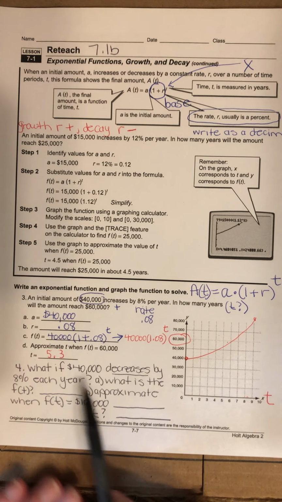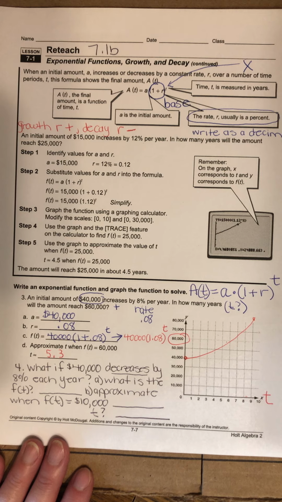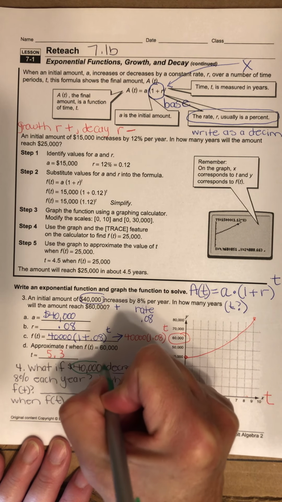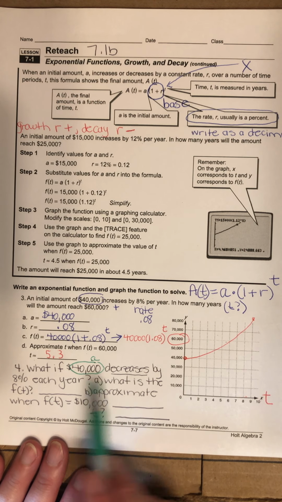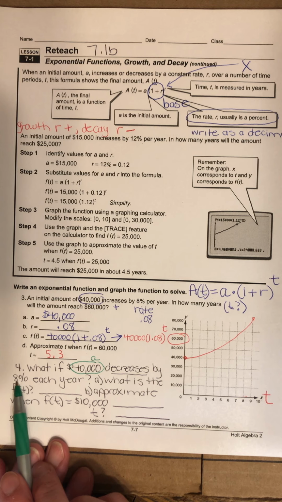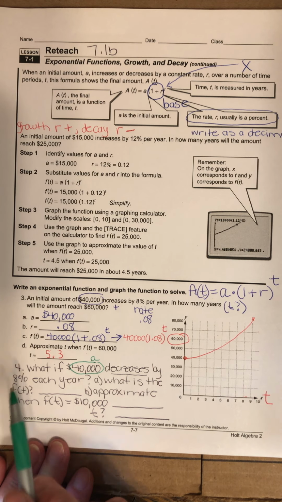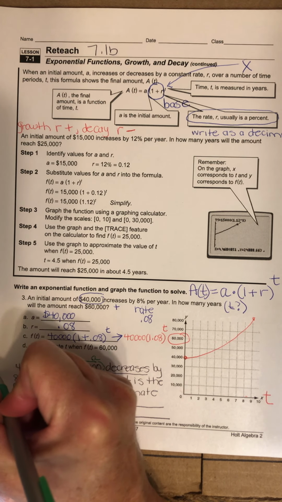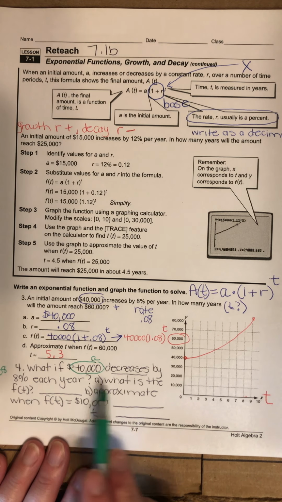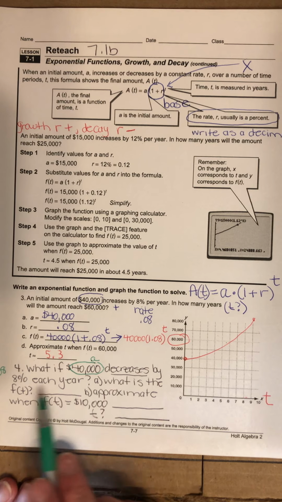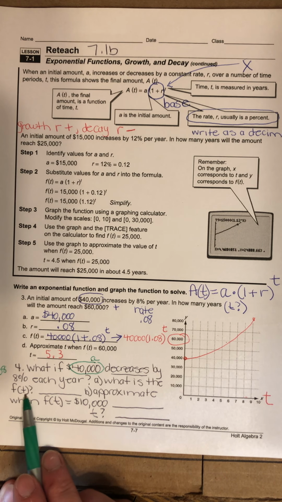Okay, let's take a look. 40,000 is our initial amount. Here's our A. Decreases means that my rate is going to be negative, right? So that would be a negative 0.08 would be my rate. And what is the function? Okay.